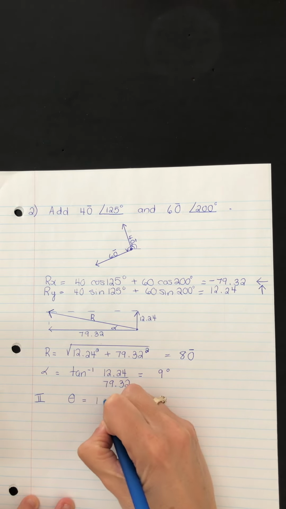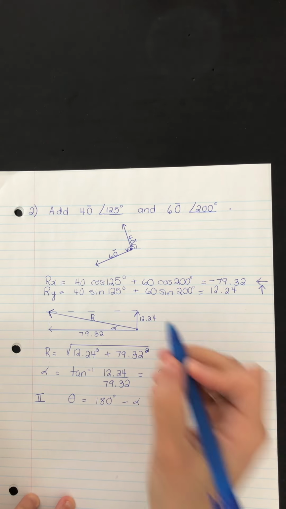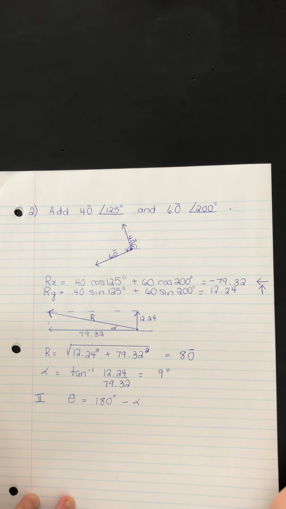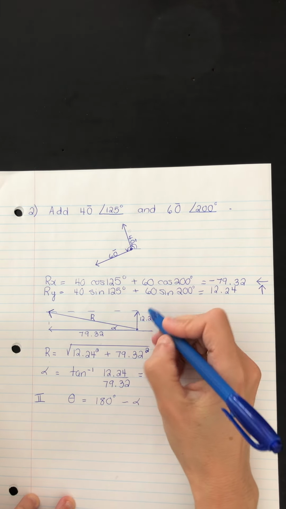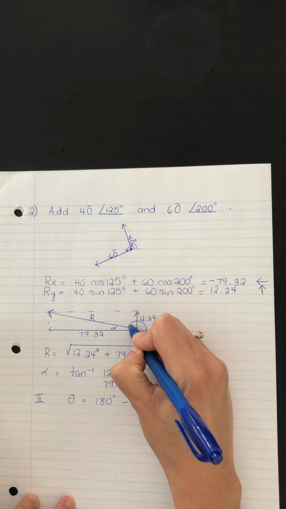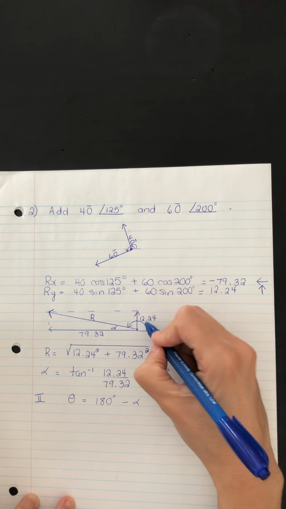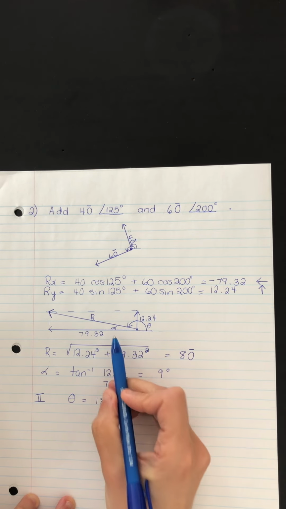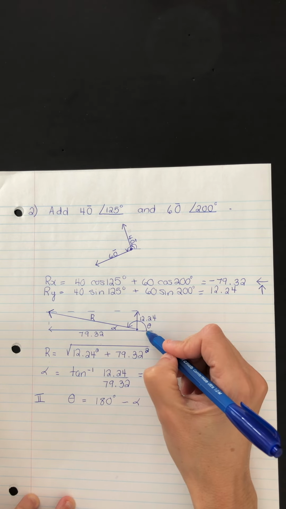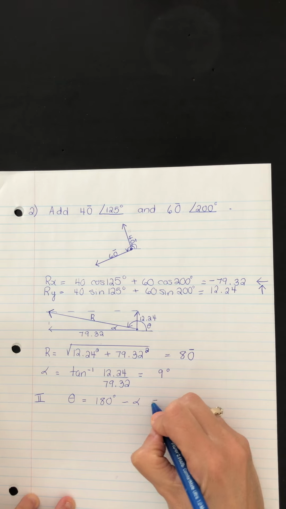Well, the chart tells you it's 180 degrees minus alpha. But this diagram would tell you that as well, because theta should be measured from the positive x direction. You simply move around counterclockwise until you hit the line called R. So that's theta. So that's a straight line. That's 180 degrees. And that's why theta is 180 minus alpha in this quadrant.